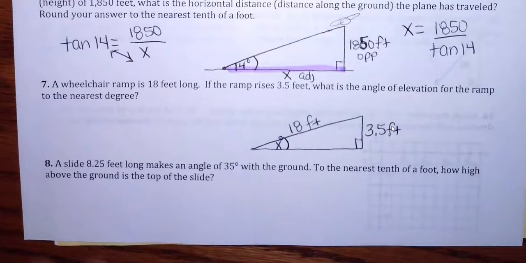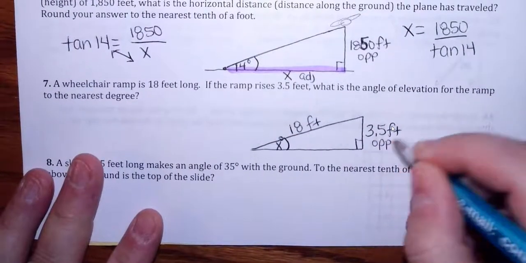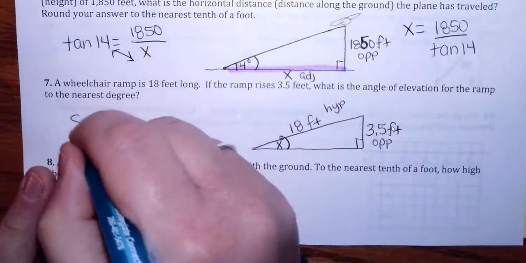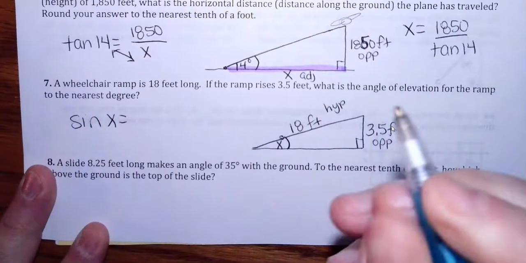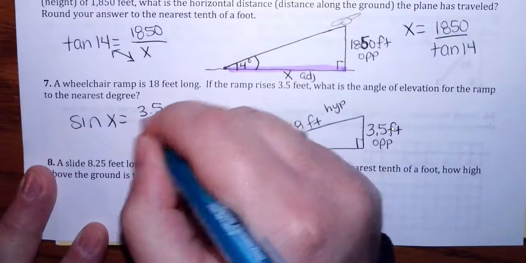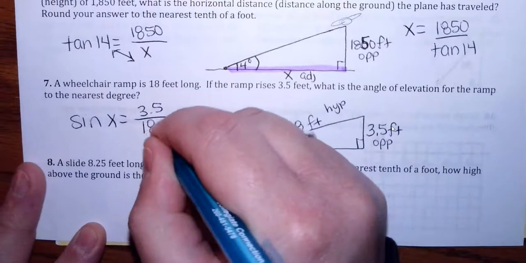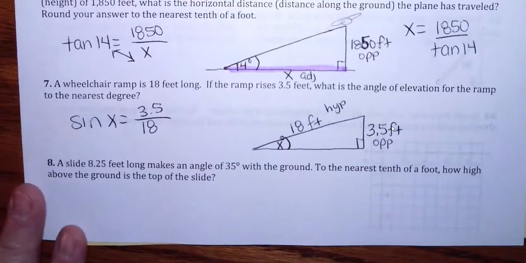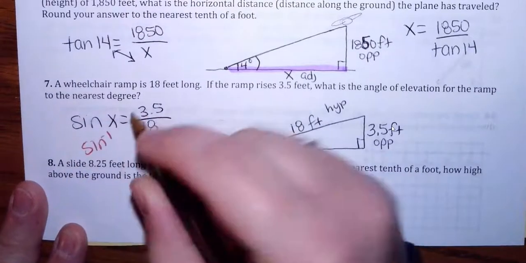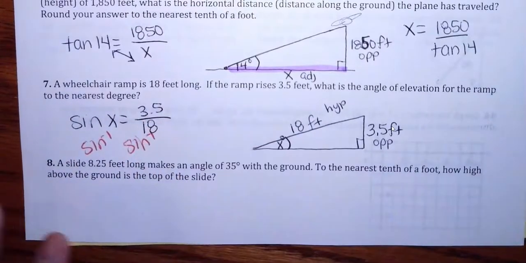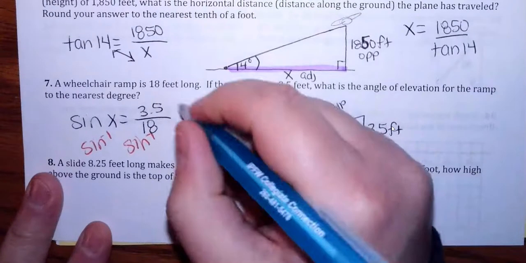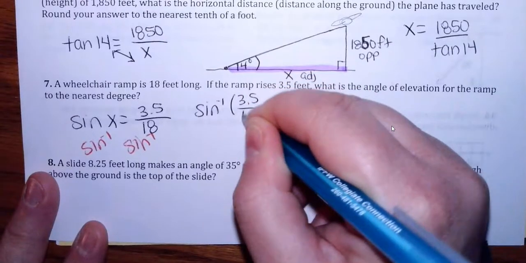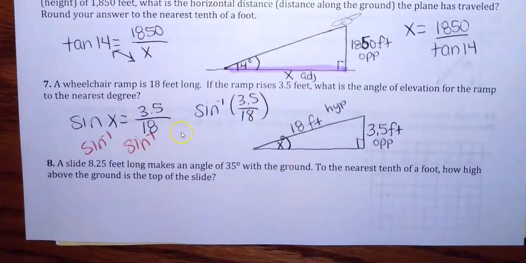Now, what we have here, this is opposite and hypotenuse. So that's going to give us the sine. So I'm going to do sine of x. The opposite is 3.5 over 18. These are both in feet, so I don't need to do a conversion or anything like that. And we're going to do an inverse anytime we need to find an angle measure. So for this problem, I'm going to do the inverse sine 3.5 over 18 to get that angle measurement.